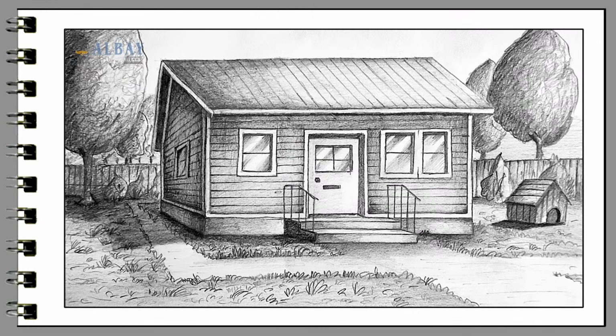Hi, welcome to my new video for beginners. Today we're going to learn how to draw a simple house using one-point perspective. Are you ready? Okay, here we go.